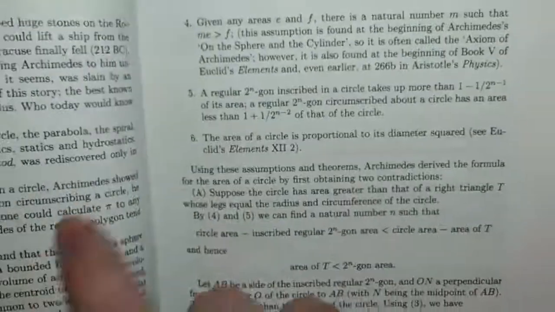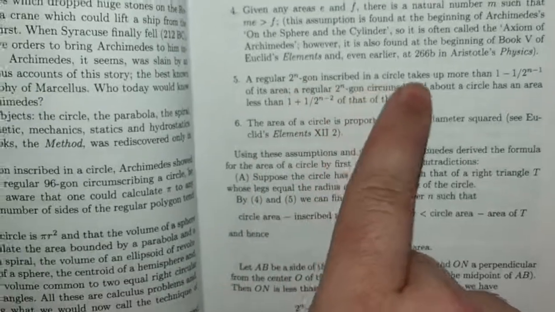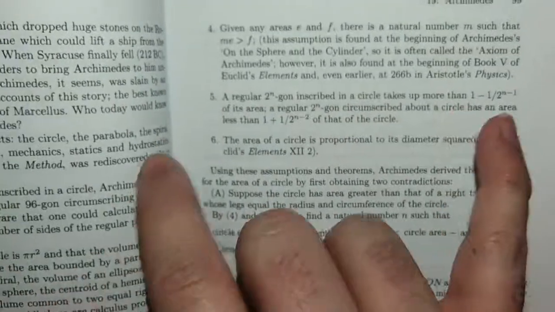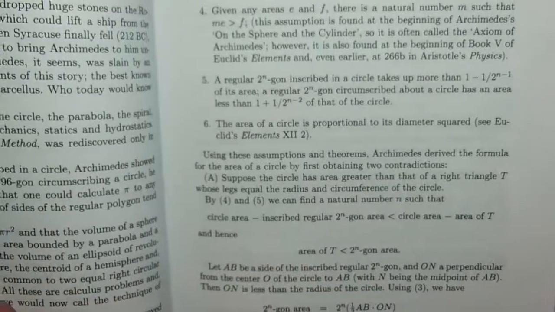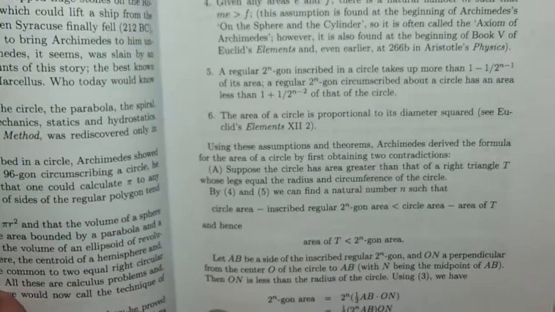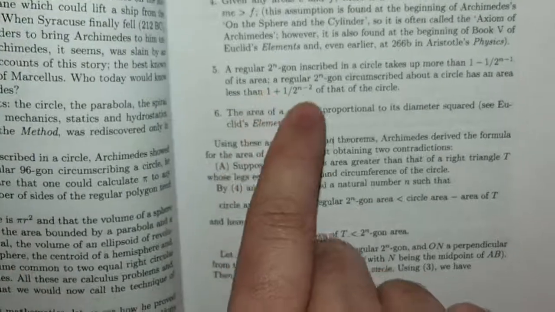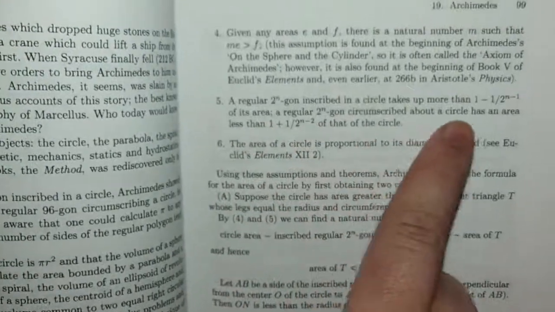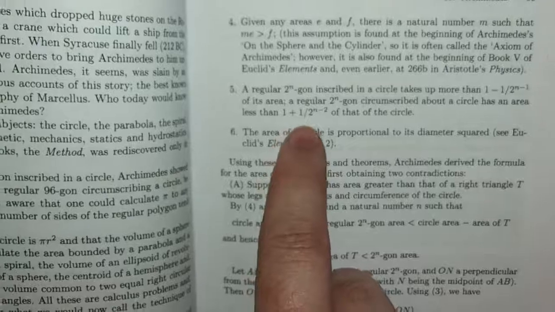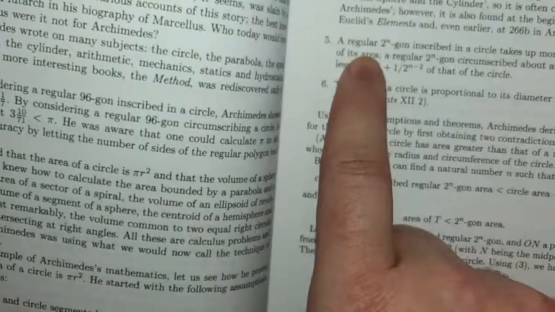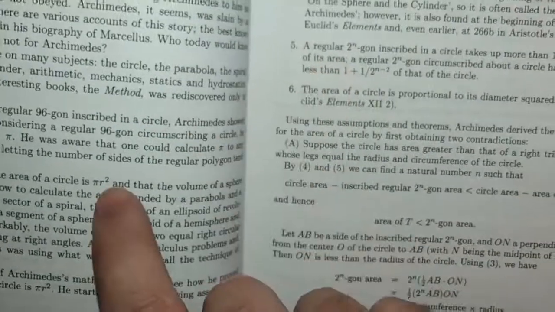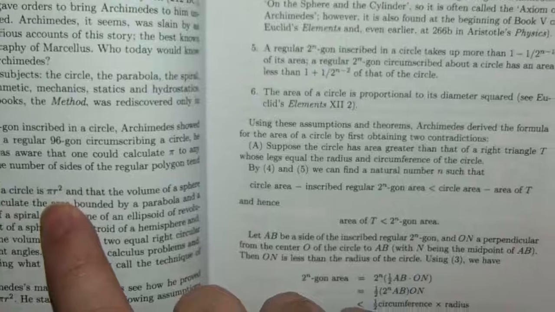The next assumption, 5: a regular 2^n-gon inscribed in a circle takes up more than 1 minus 1 over 2^(n-1) of its area. This is that fact that was stated in the Elements, but it was actually proven by Eudoxus. A regular 2^n-gon circumscribed about a circle has an area less than 1 plus 1 over 2^(n-2) of that circle. This is also the thing that Archimedes used by inscribing a regular 96-gon. He used this to come up with his approximation for pi.